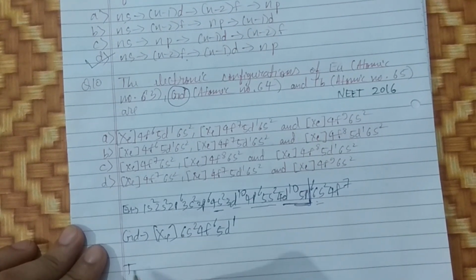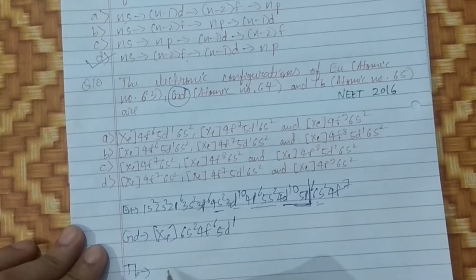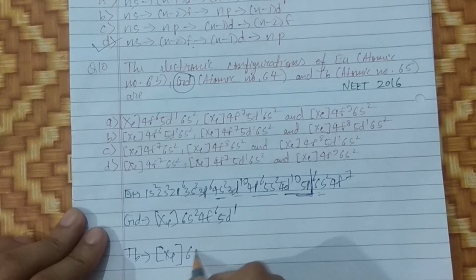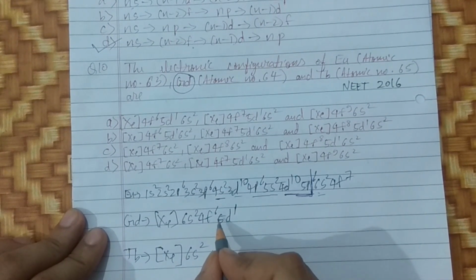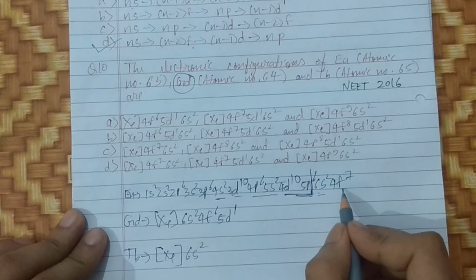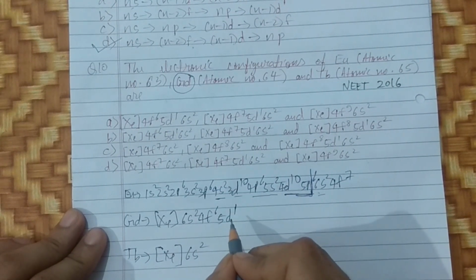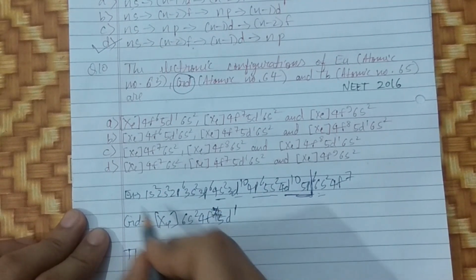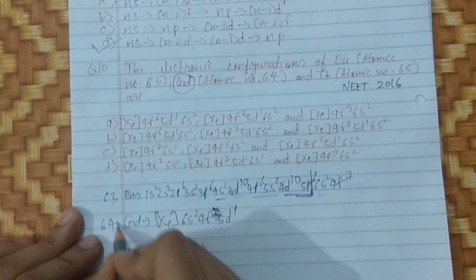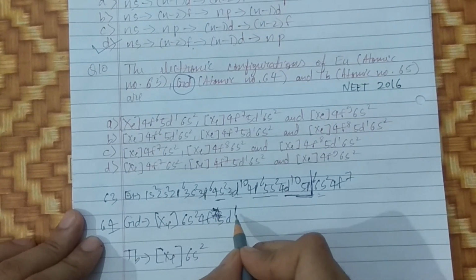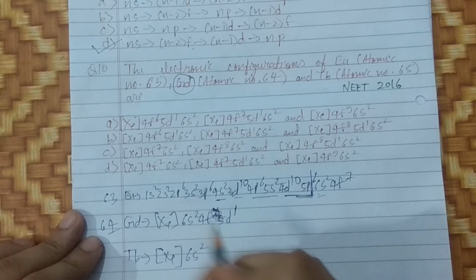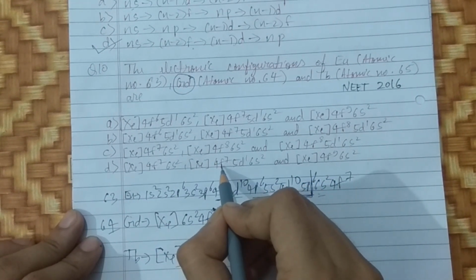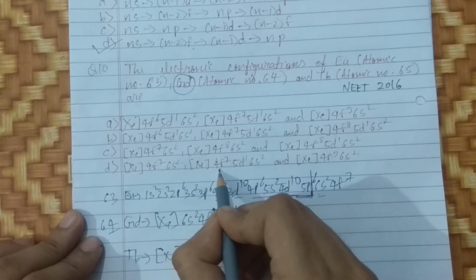And in case of Tb, it was 64 and 65. Again, it's xenon. After that 6s2, and it's not an exception. Oh, sorry, it is 4f7 here for Gd because it has one electron more than Eu, right? It was 63, it was 64. That's why it will be 4f7 and 5d1. From the options, there is only one option which has 4f7, 5d1, 6s2, which is option D here.